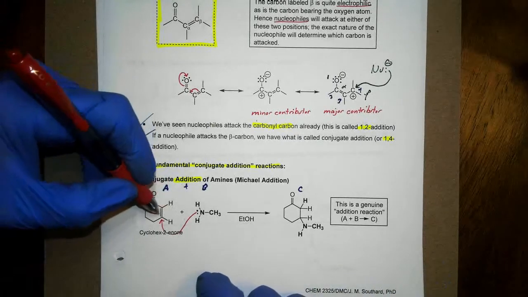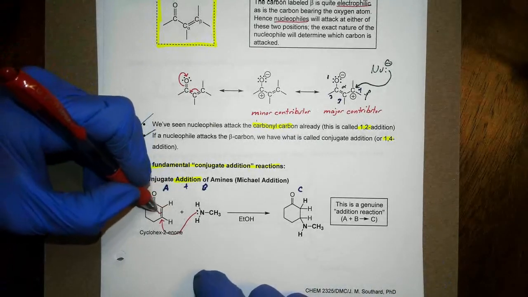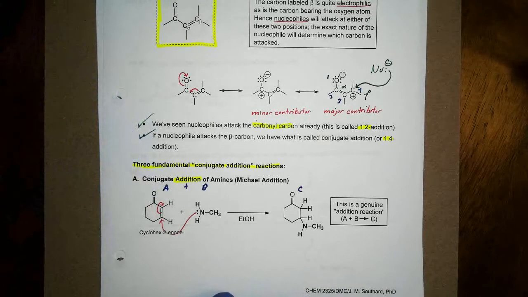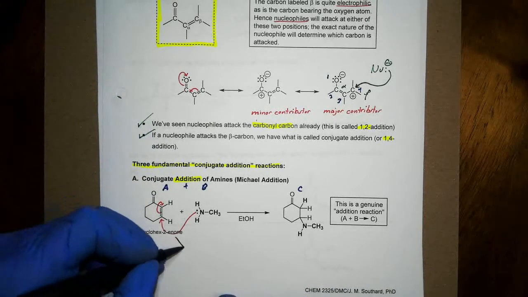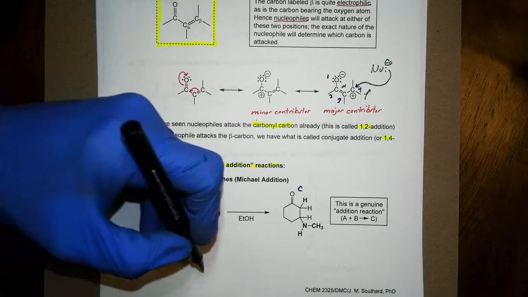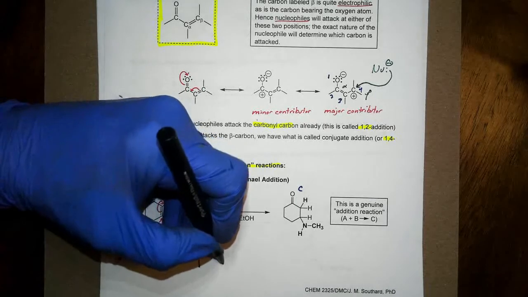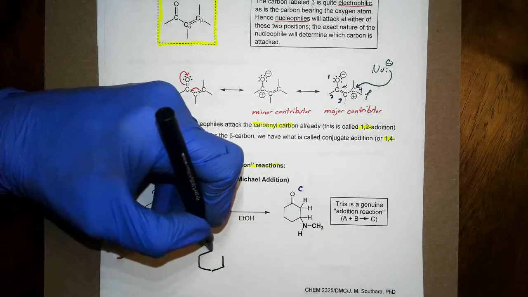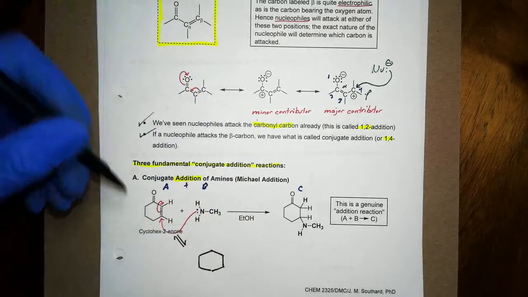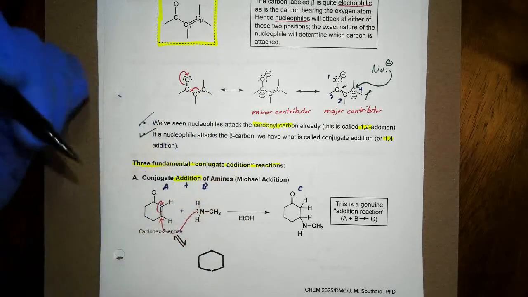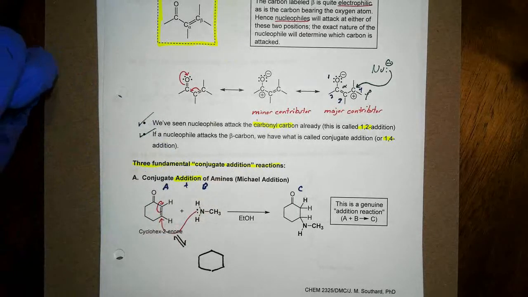Now when that happens, this pair of electrons can be displaced onto the alpha carbon, and we'll draw that intermediate here in a second. I think this mechanism should be intuitive to you by now. Hopefully it is. If not, just look over it again. And if you're wondering, could I speed this reaction up by adding a little acid, a catalytic amount of acid, like we did before? You sure can. Certainly can.